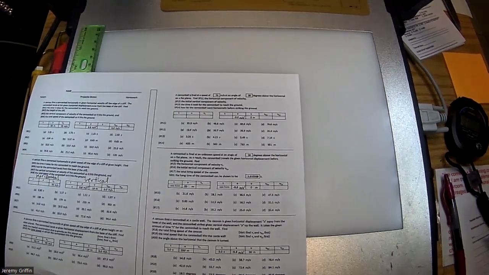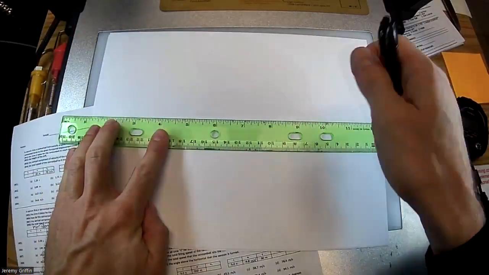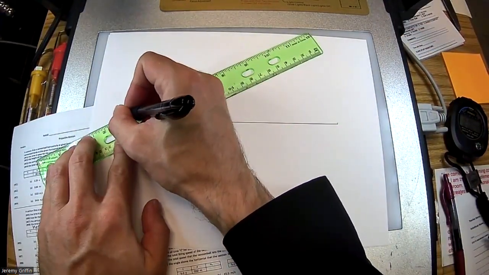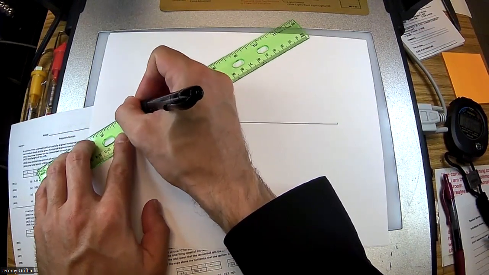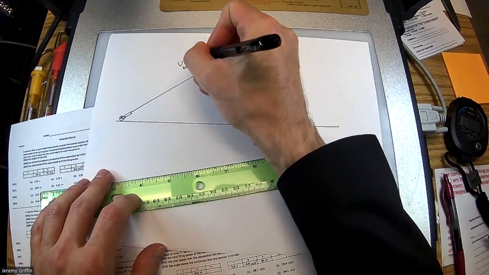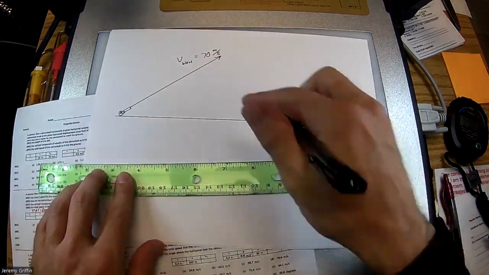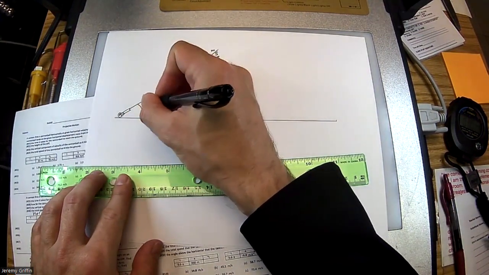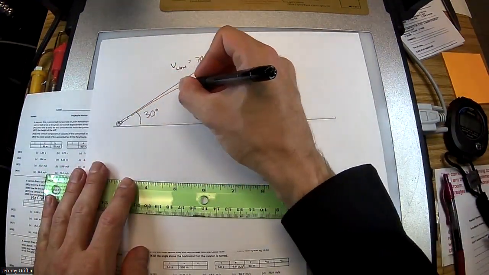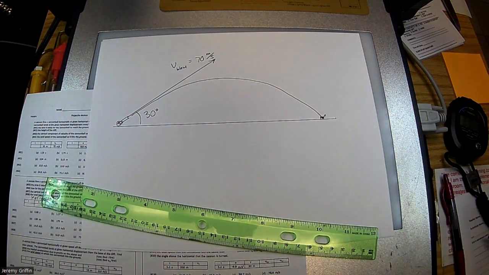Let's go do that. Some paper out here. Okay, I have 70 meters per second at 30 degrees above the horizontal. So here's the ground, here's a cannon. Here's 30 degrees right there above the horizontal, about. V blast equals 70 meters per second. The number on your paper is probably different, unless you're lucky, might be the same. My picture's not quite to scale, but you guys get the idea, right? And you guys know this is gonna arc into a parabola shape and land downrange probably right about there. So something like that. Nice parabola.